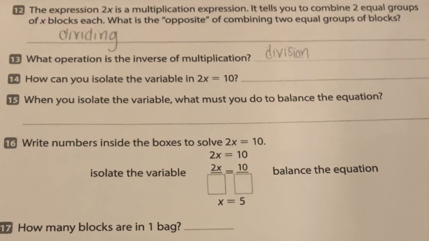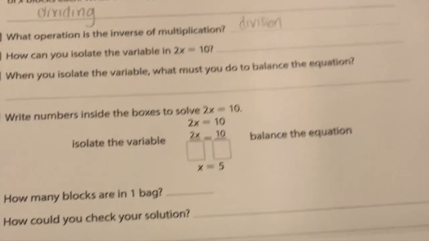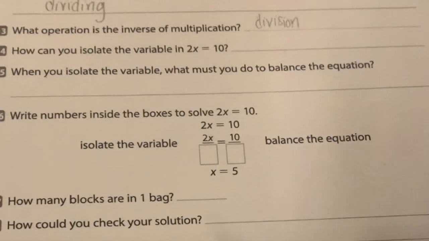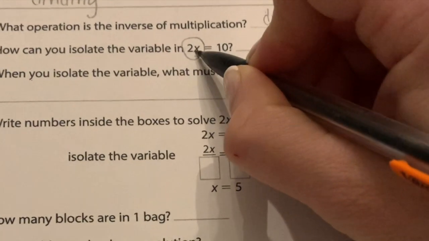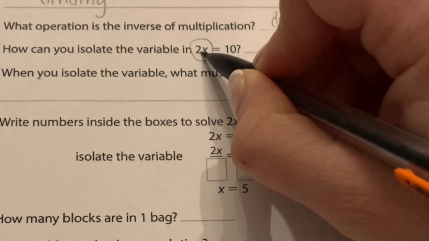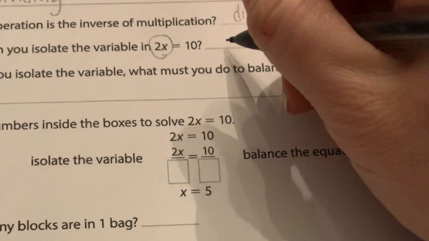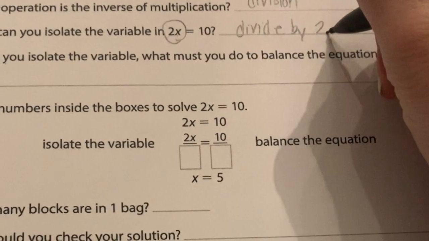How can we isolate the variable in 2x equals 10? Well, we always do the inverse operation, which is why we just stated that above. So in order to isolate it, remember what we do is we look at the variable, we ask ourselves what's actually happening to the variable. In this case, we're multiplying by 2. So to isolate it, we're going to undo that. So we would divide, and this time we're going to be specific, by 2. Okay?